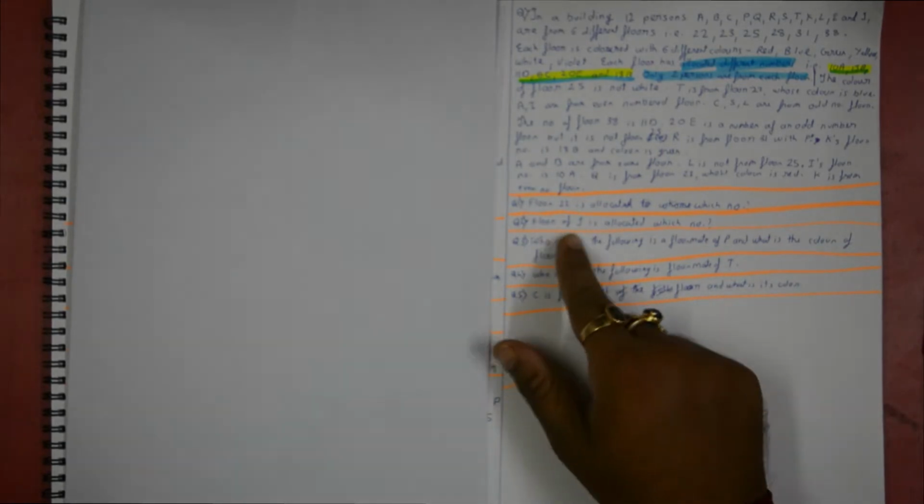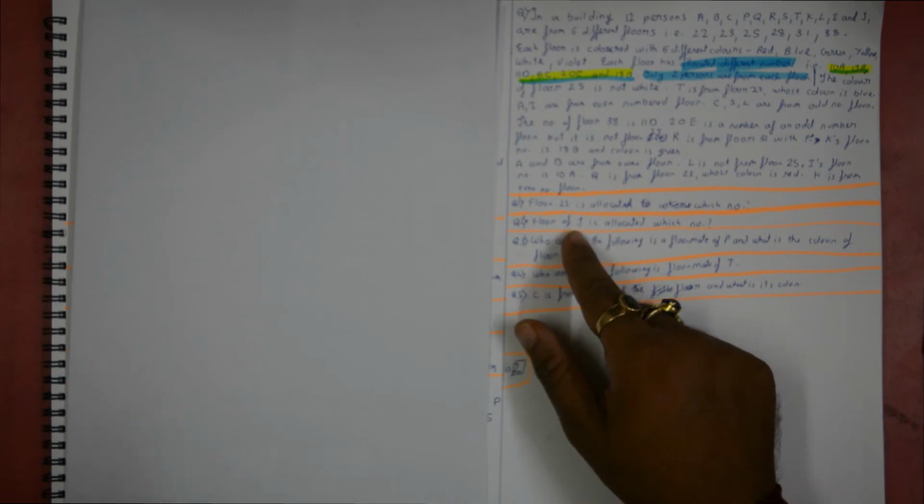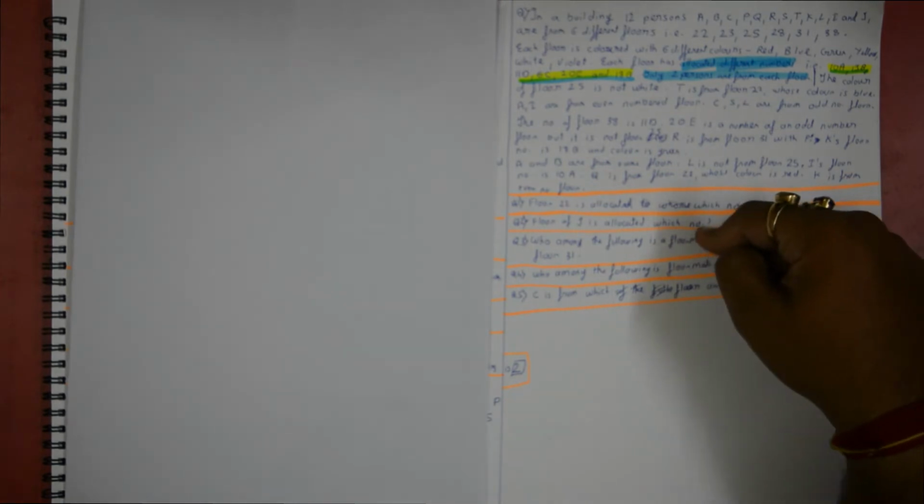In the next question, floor J is allocated to which number? Same again, you have to find a number. Who among the following is floor mate of P? There are 2 residents as per the above statement, only 2 persons allocated on each floor. And what is the color of floor number 31? So color is also required. Who among the following is floor mate of T? Same pattern. C is from which floor and what is its color? So a floor number is also required.